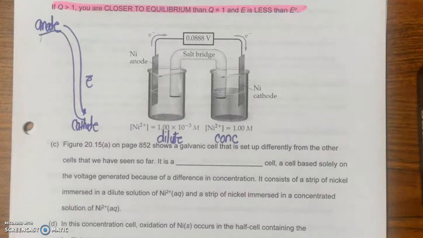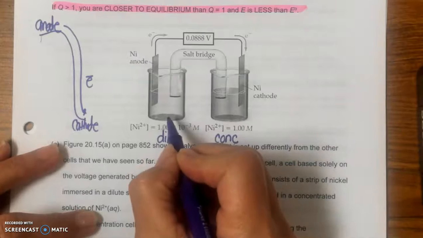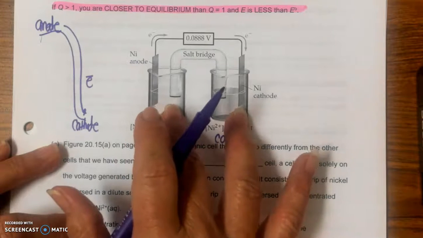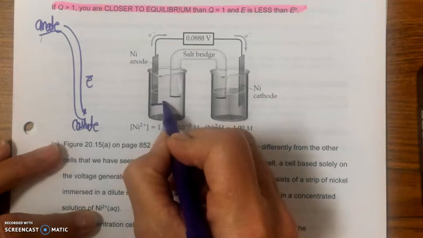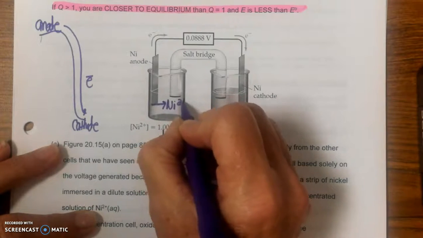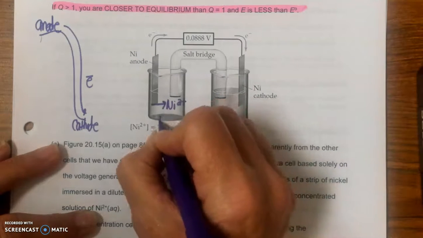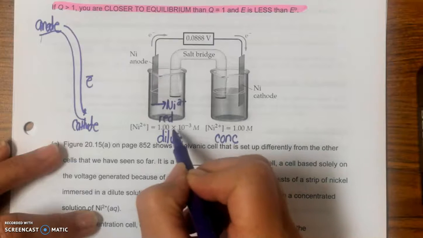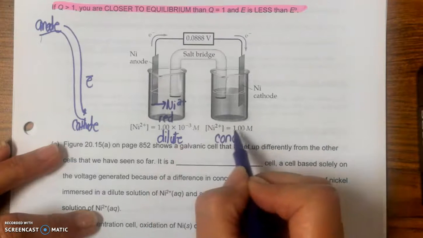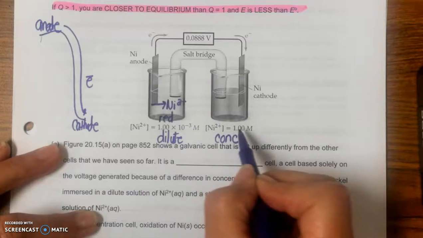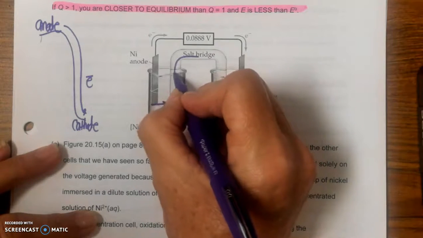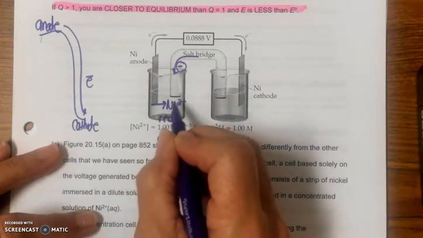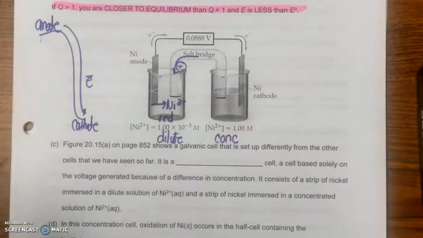This is dilute and this is concentrated, so it's going to want to equilibrate. This is not at equilibrium. So Ni2+ ions are going to pop off here, so I'm still going to get oxidation, and that will help add more Ni2+, because this is more dilute. It wants to be more like this. More of my anions will come over here to balance the charge, and the concentration here will go up.